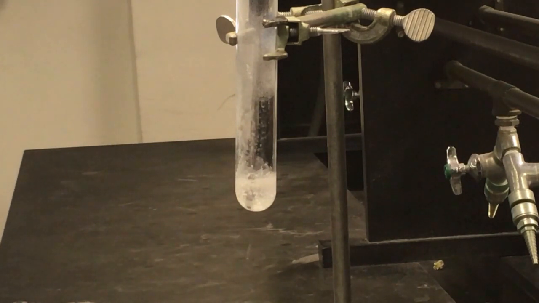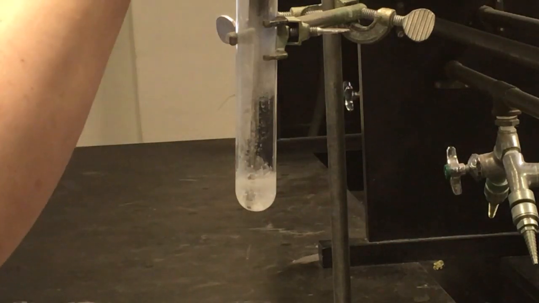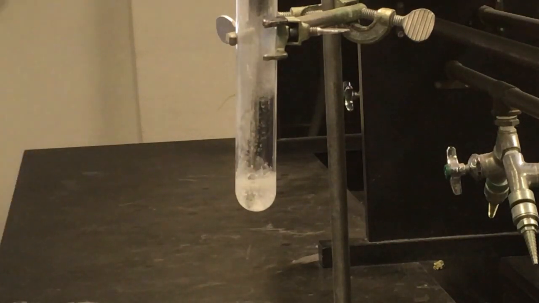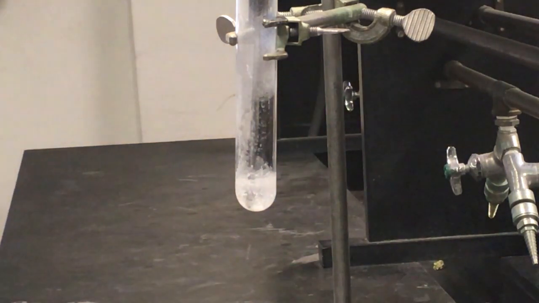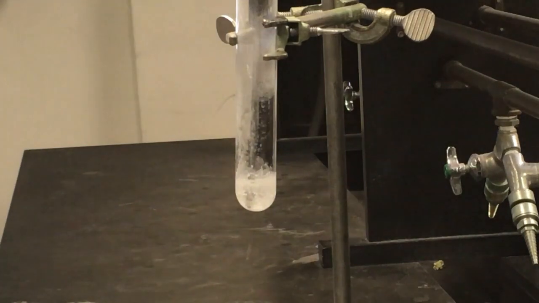All right, and so now if we're looking at our sample, I go to move around our thermocouple, it's pretty much stuck in there because our whole solution has frozen through. So at this point, I'm gonna go ahead and stop collecting data. So we'll have a data set here that runs for about 400 seconds or so, so it didn't quite take a full 10 minutes.